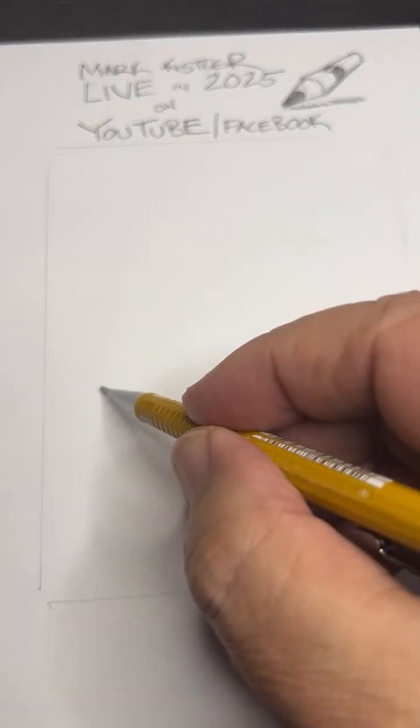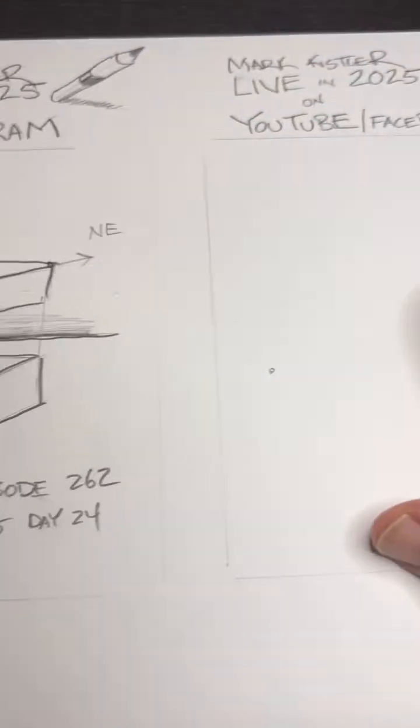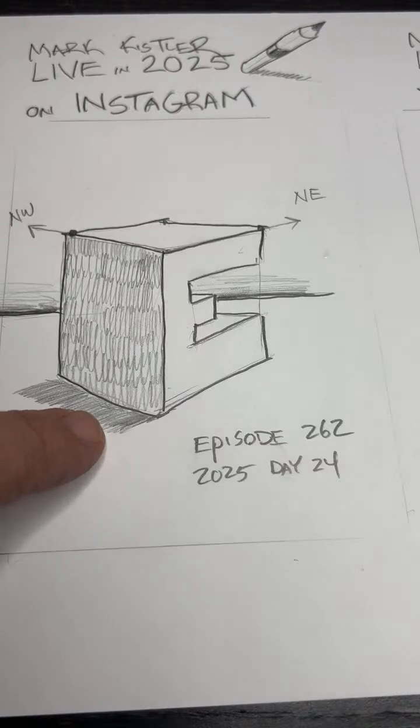So, 2 dots straight across from each other. We're going to start lower. See this one, this is a block letter E. I'm going to show you variations.